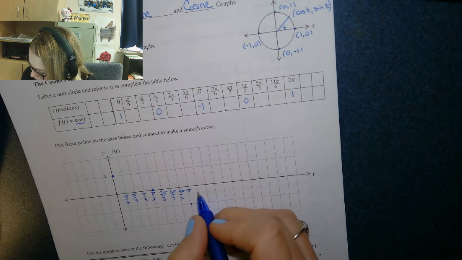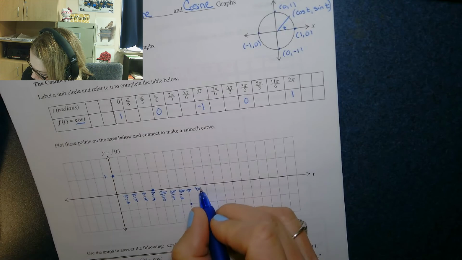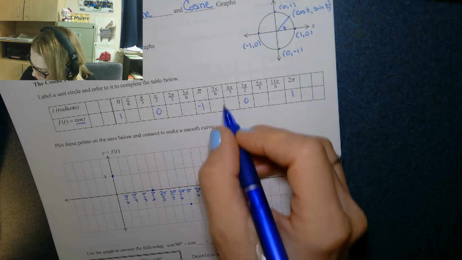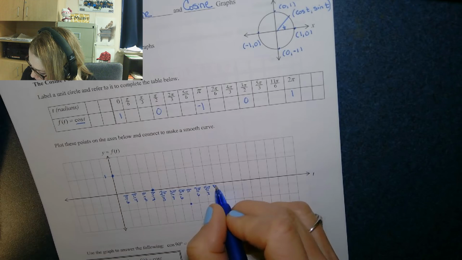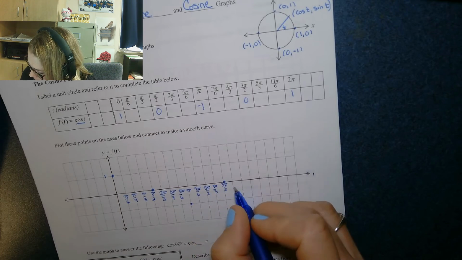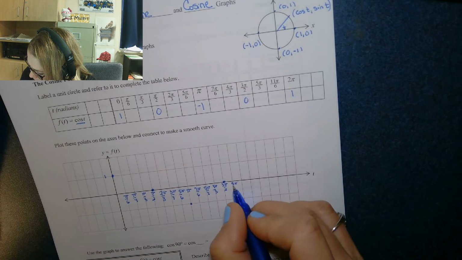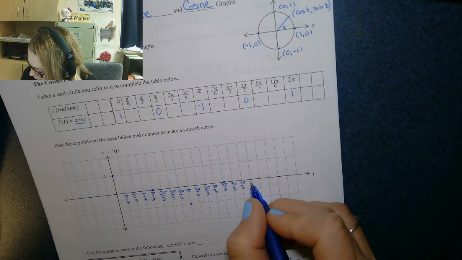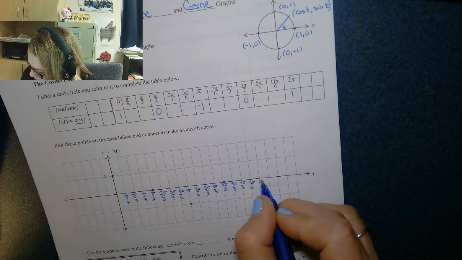Okay, and then next is 7 pi over 6, 5 pi over 4, 4 pi over 3, 3 pi over 2, back at 0, 5 pi over 3, 7 pi over 4, and 11 pi over 6, and we'll end at 2 pi.